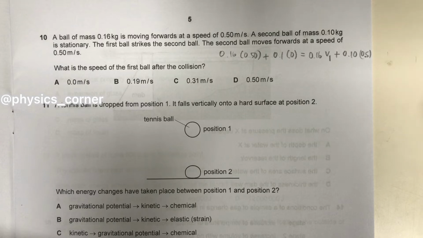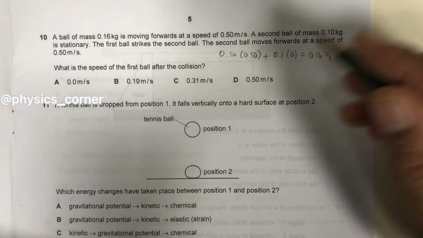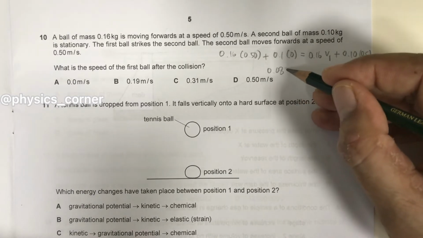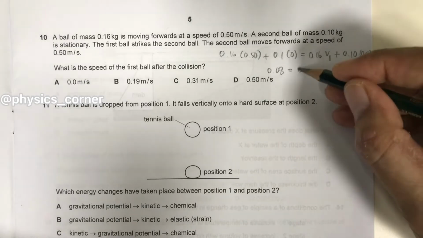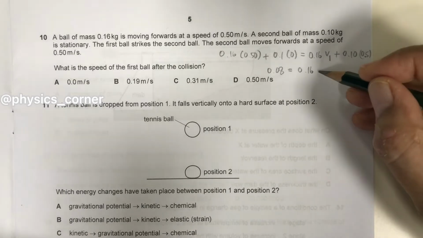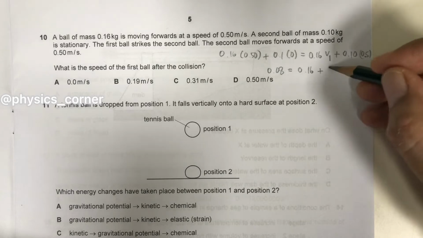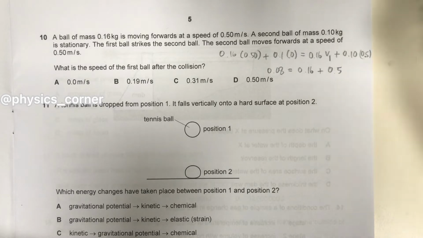So this is 0.08 equals 0.16 times V1 plus 0.5 times 0.1.